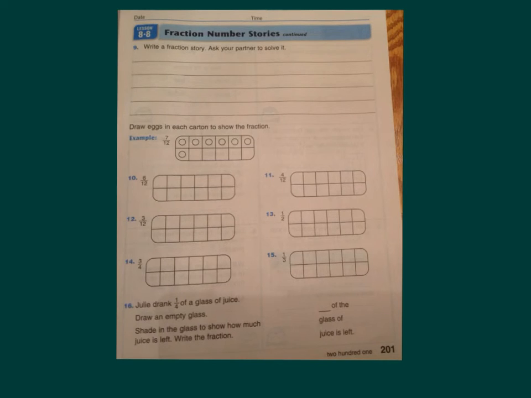On page 201, you're going to have to start by writing a fraction story. And you can ask a partner to solve your fraction story. Think about all the fraction stories on page 200 that you were just working on to write your fraction story.